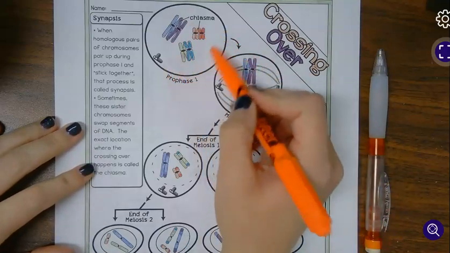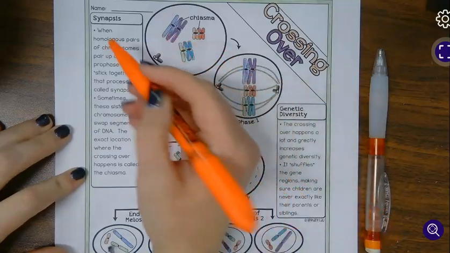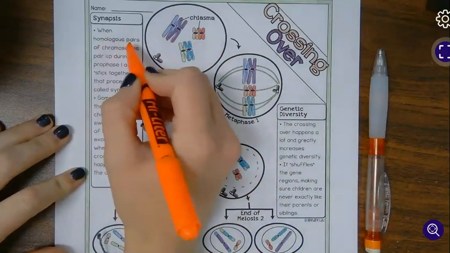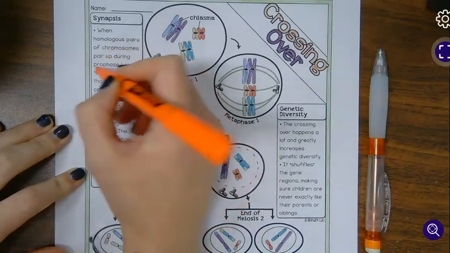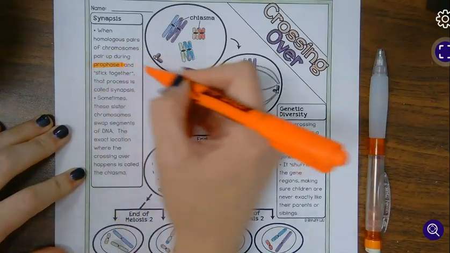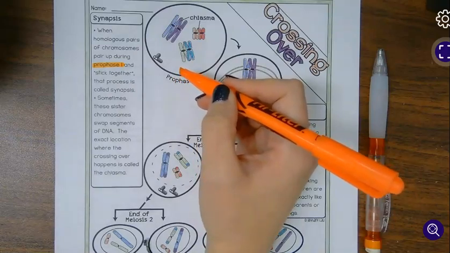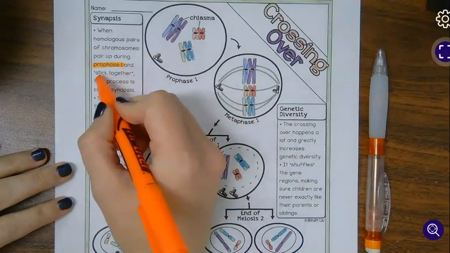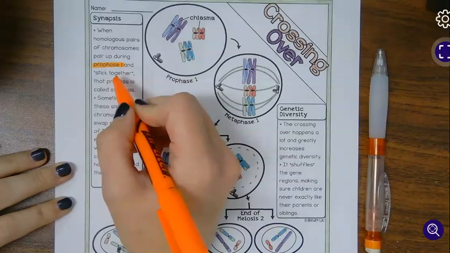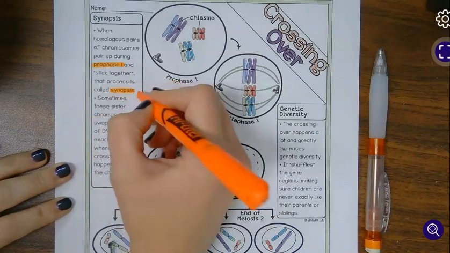So again, we're starting in prophase 1 of meiosis. So we have homologous pairs of chromosomes, right? They pair up during prophase 1. So just like when we talked about independent assortment, we have our pairs of homologous chromosomes lining up, but they are going to kind of stick together, okay? And that process is called synapsis.